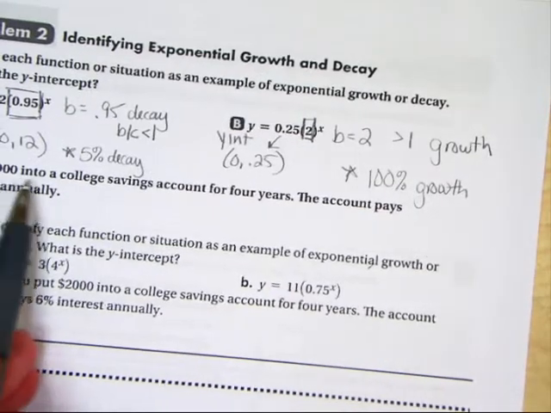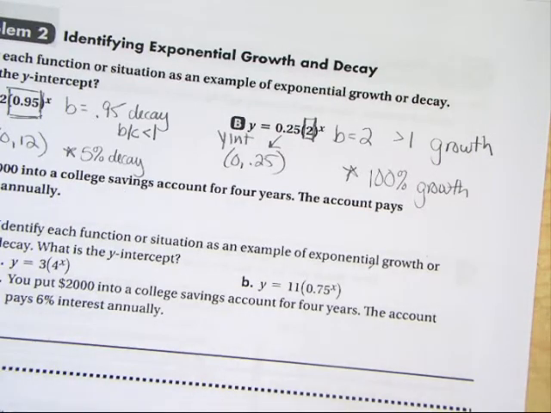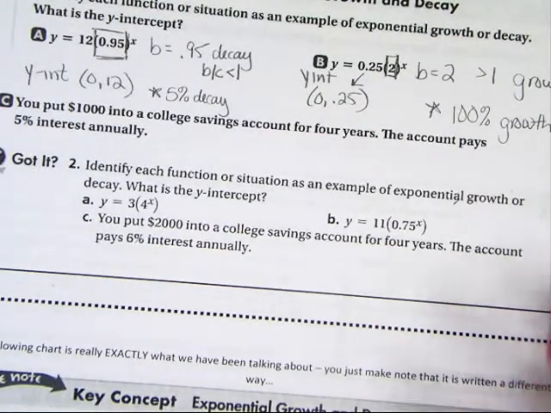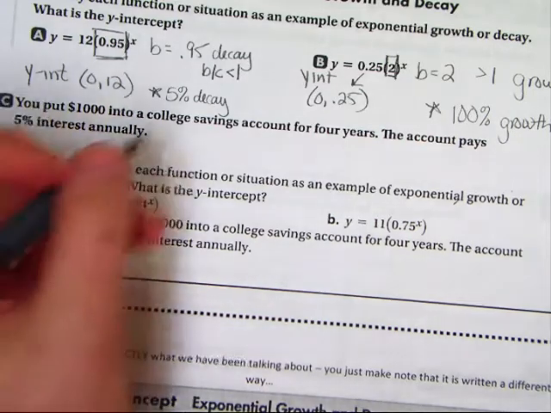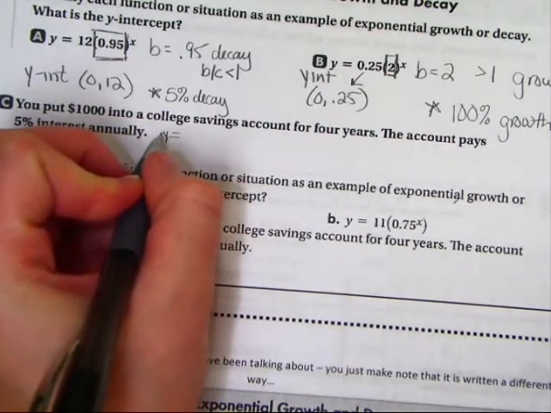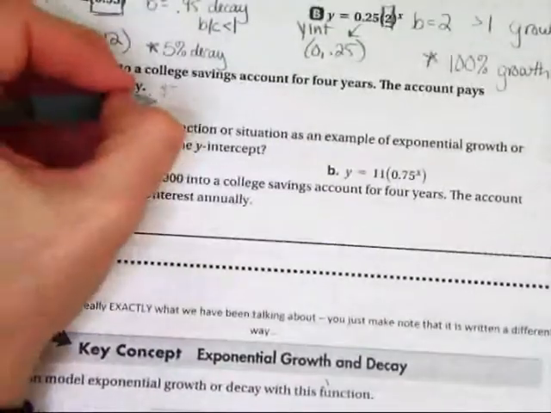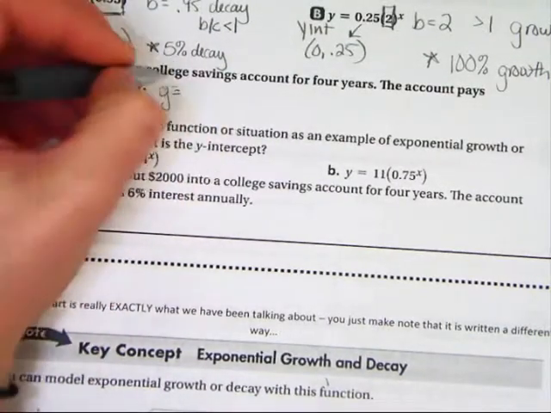You put $1,000 into a college savings account for 4 years that pays 5% annual interest. So what we're going to do is label the initial values. I'm going to do y equals the amount of money you will have.